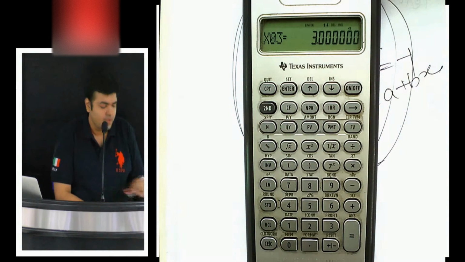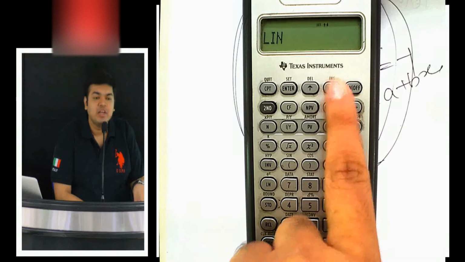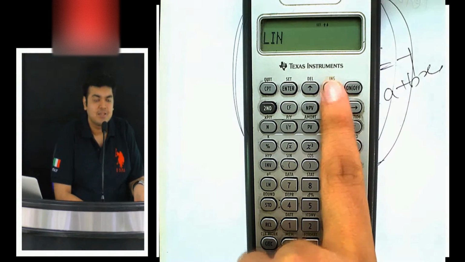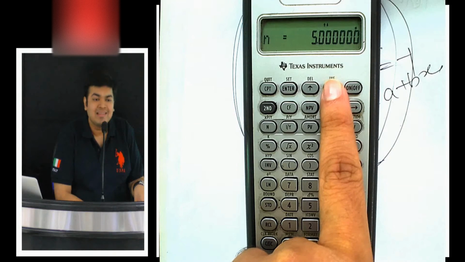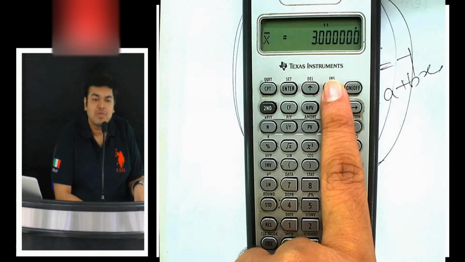Everybody comfortable? We go to second STAT. LIN stands for linear equation. Arrow down. n is equal to 5, the number of observations. We entered 5 values. Average of x is 3. Sample SD of x is 1.58.